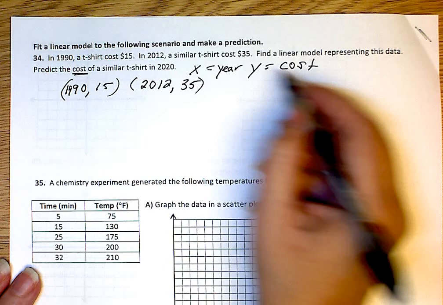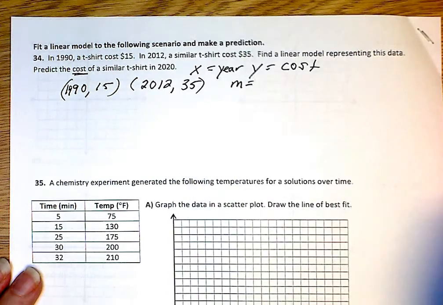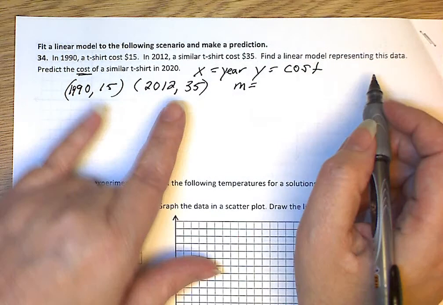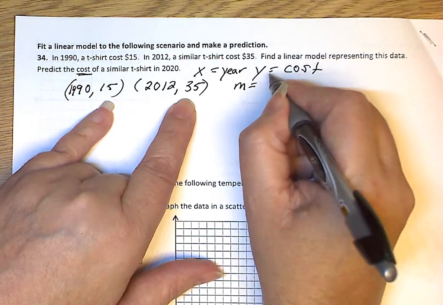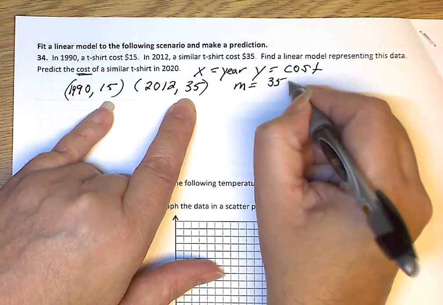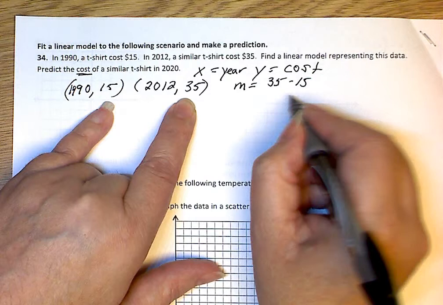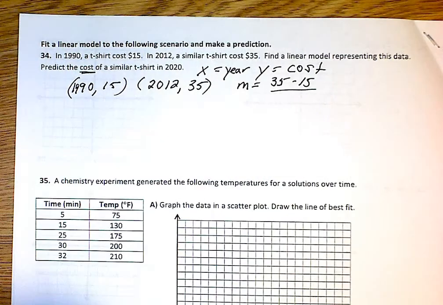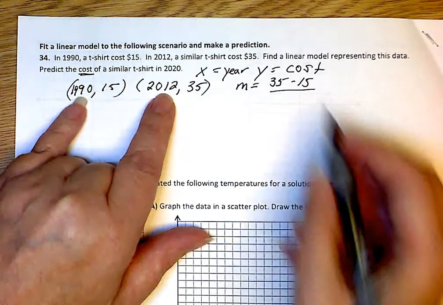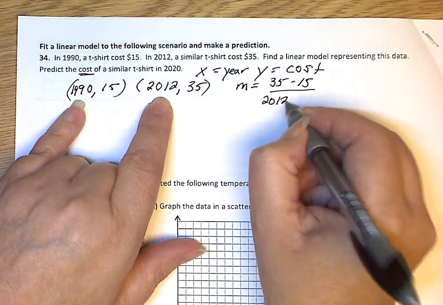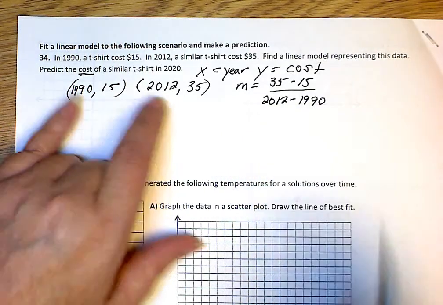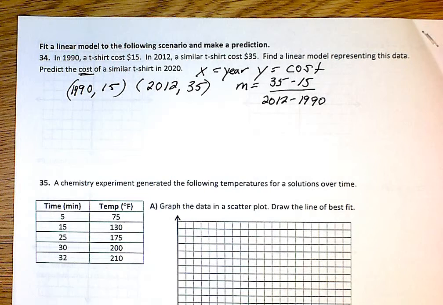Remember, the first thing you always want to do is to find the slope. So you're taking your 35 minus 15, and then you do your x's. 2012 minus 1990. All right.